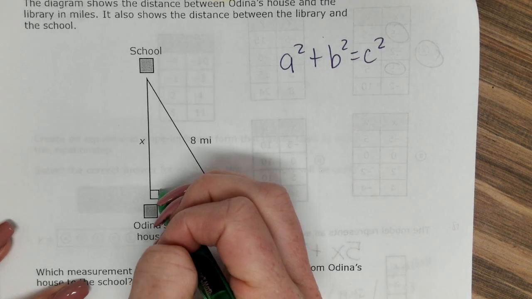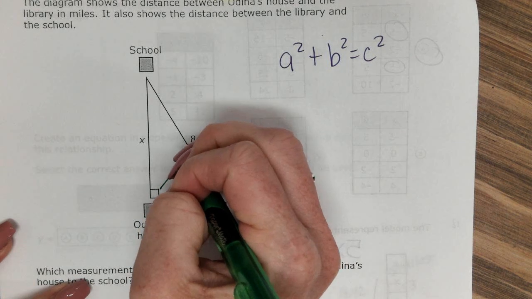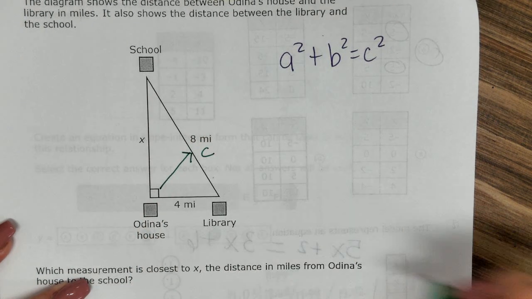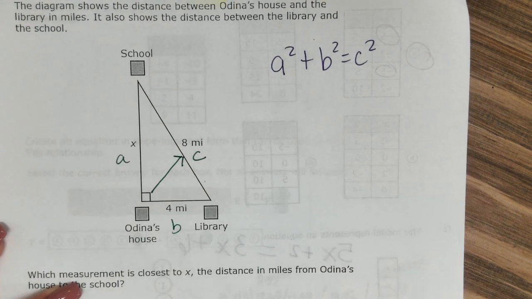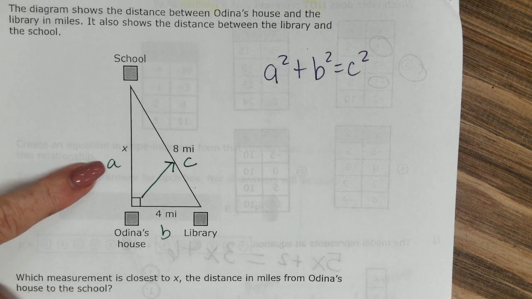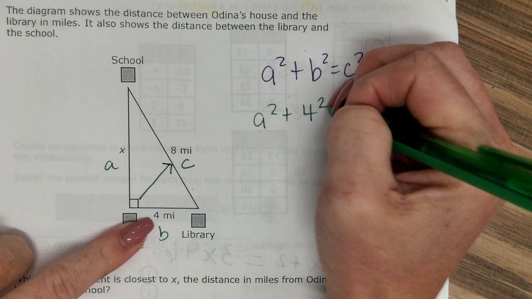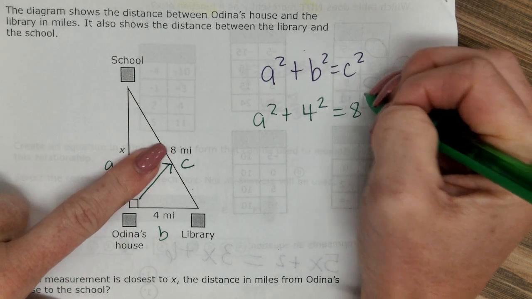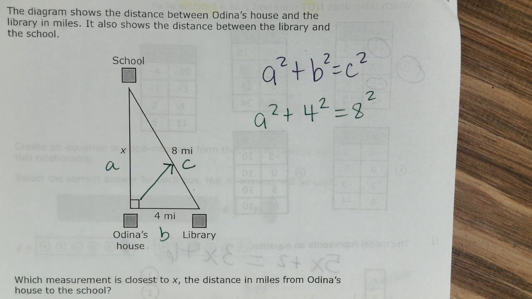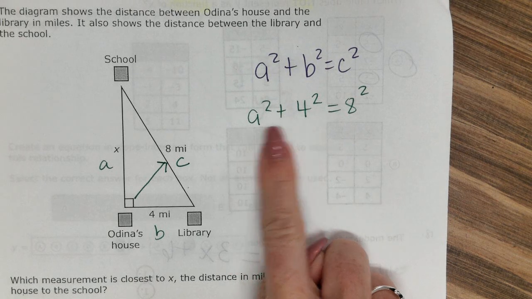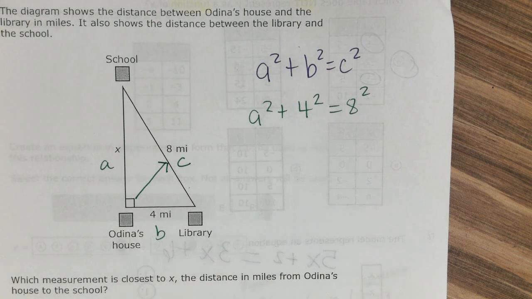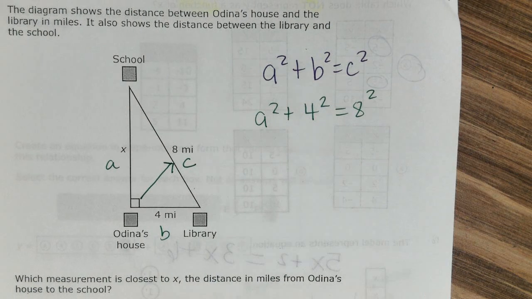So if this is the right angle, this has to be what? All right, so I'm going to say this is A and this is B. I don't know A. So I say A squared plus, what is B? 4 squared equals 8 squared. Can I add? No, because I don't know this one. So if I can't add, I have to subtract.